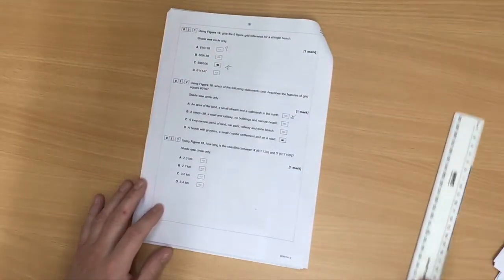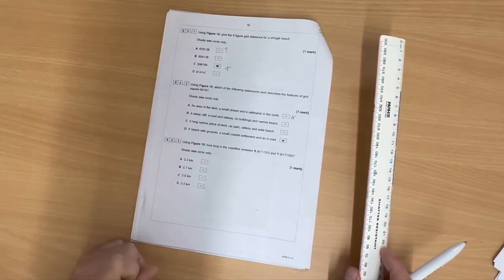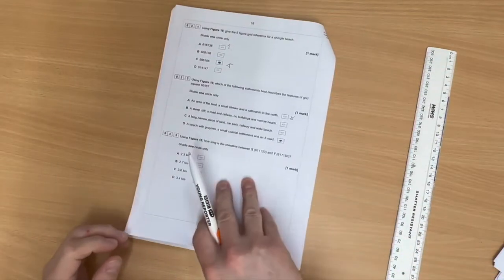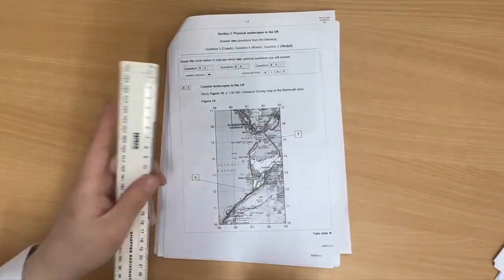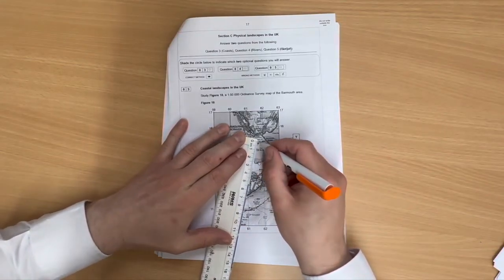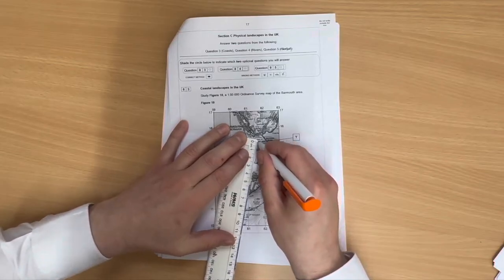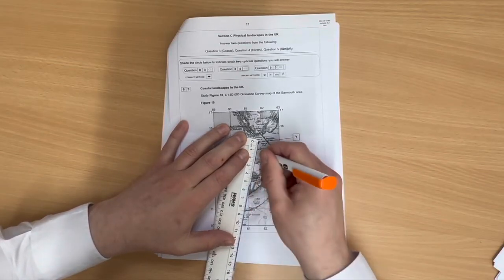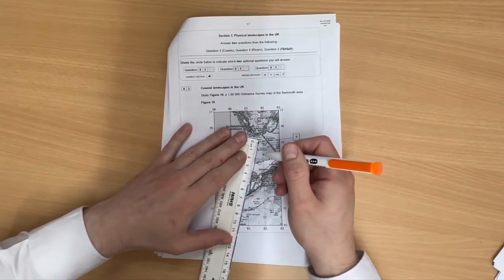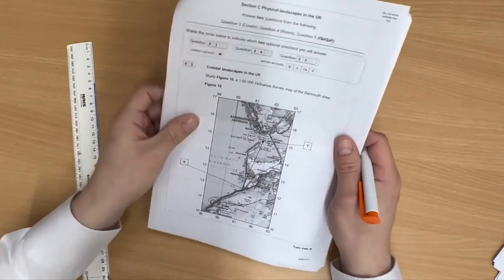Next question, need a ruler for this. How long is the coastline between X and Y? Shade 1 circle only. So X and Y is, so how far is that line? 6.4, 6.6.